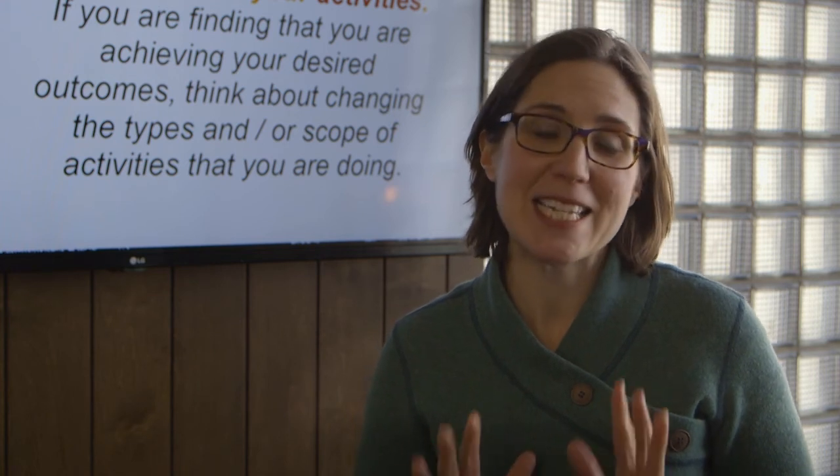The first tip I have, and I see this happen a lot with different organizations, is that we become very excited and enthusiastic about our activities. But really, it's not our activities that are going to change the world. It's the outcomes. It's the changes that we're going to see. And so my advice is: fall in love with your outcomes and not your activities.